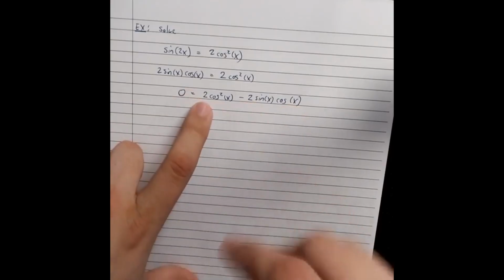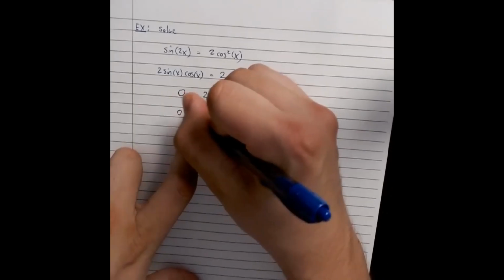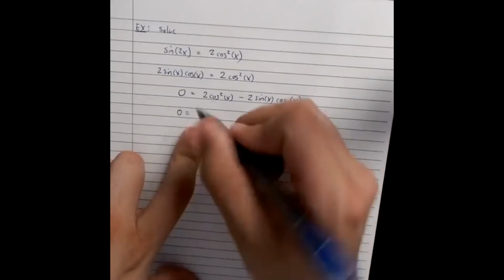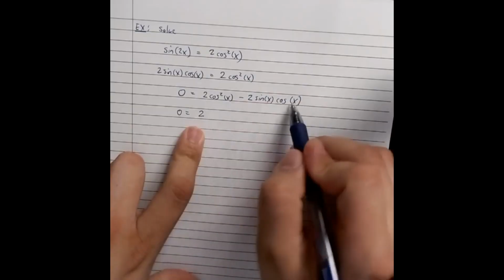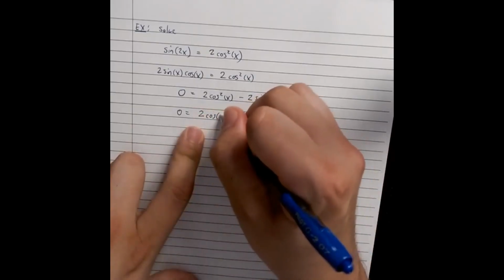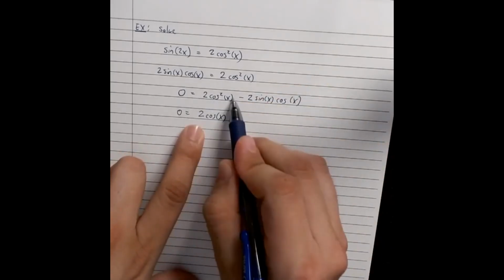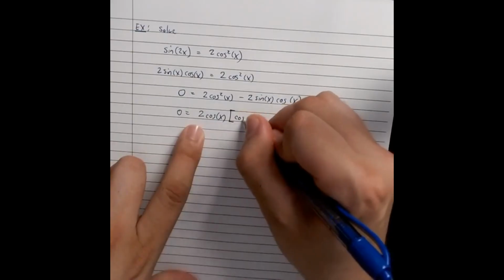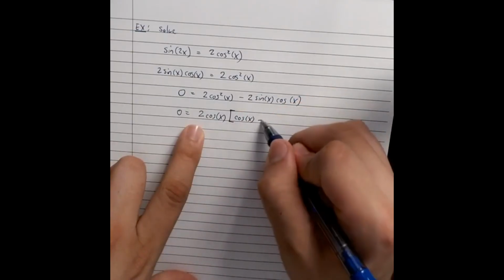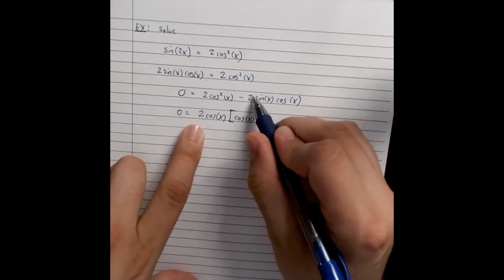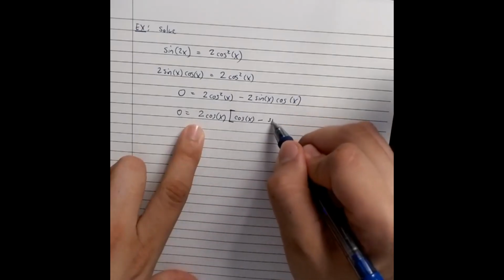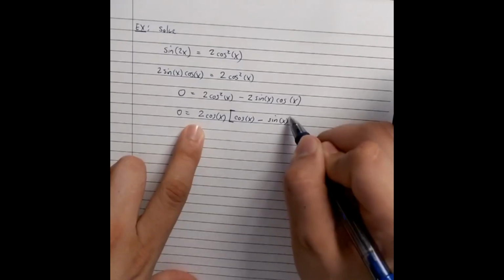I also have a 2 as a common factor, so I can factor these out. I can take these 2's and factor them out, and each of these has a cosine of x as a common factor, which I can factor out as well. If I divide this by 2 cosine of x, I'm just left with cosine of x. Minus, if I divide the 2 and the cosine of x, I'm just left with the sine of x.